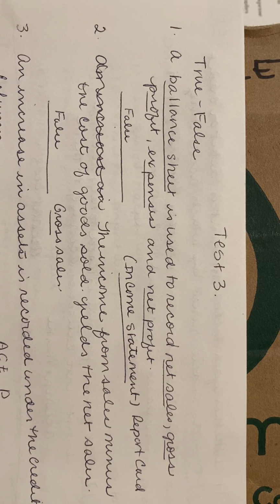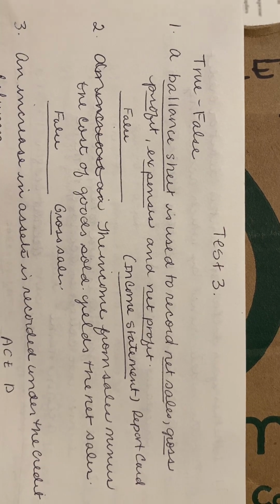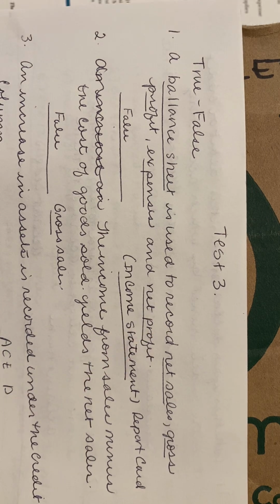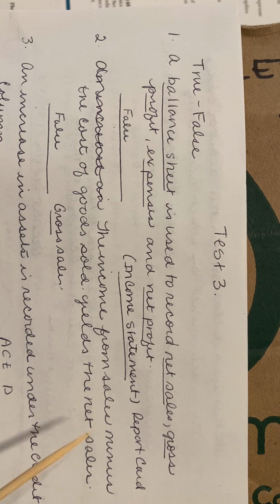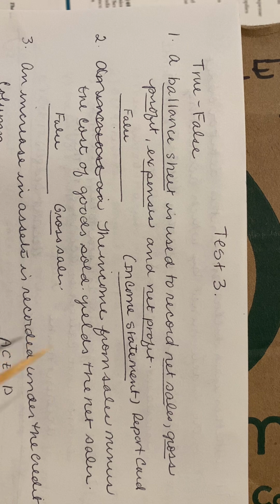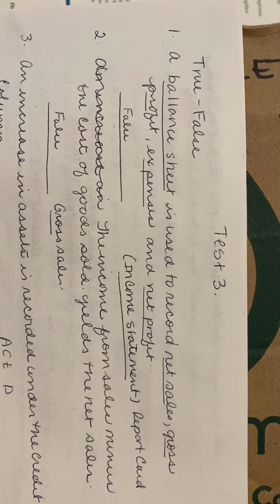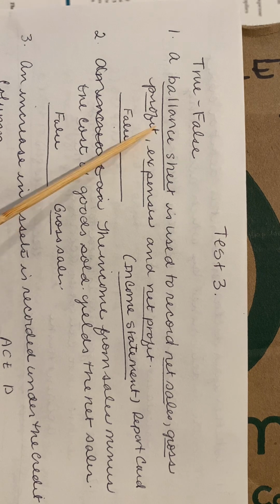So this is the new business math, and this is test number 3. So let's get going. Go ahead and do the test, and then you can check it however you want to do it. So don't just take my answers. Just make sure you do it first to see if you got it right, or look it up in your book even before to see. The balance sheet is okay.